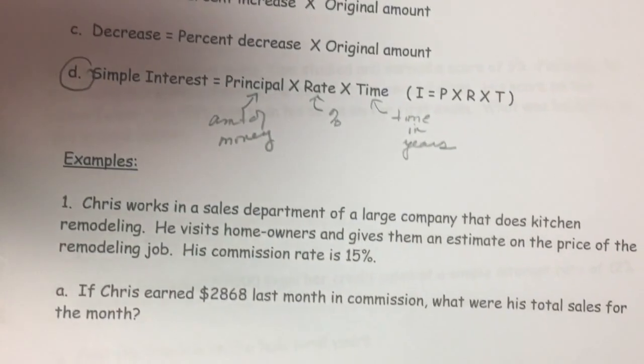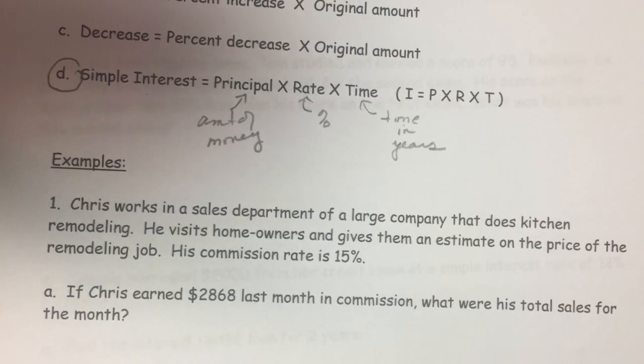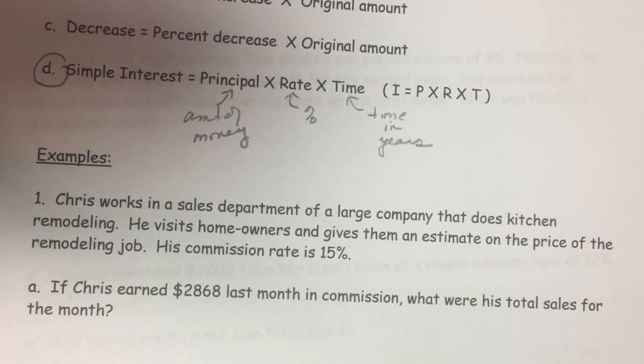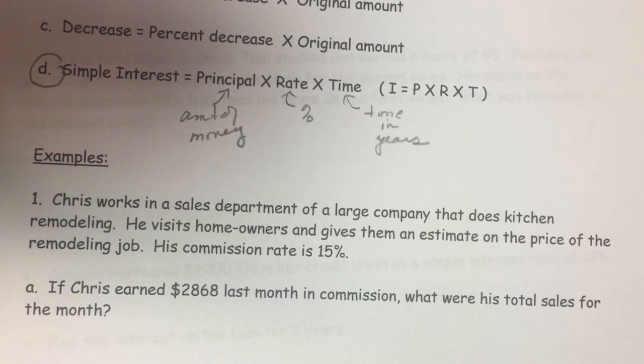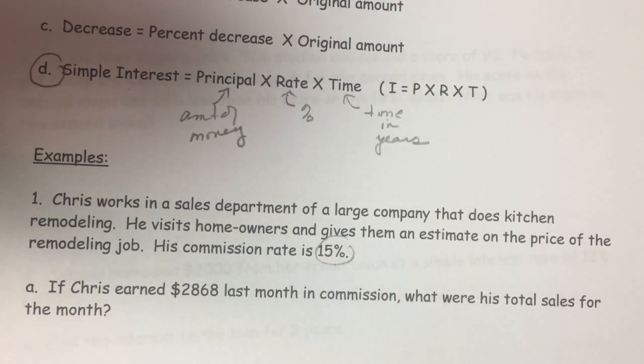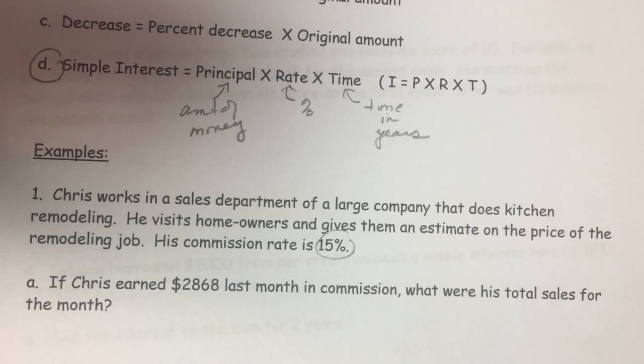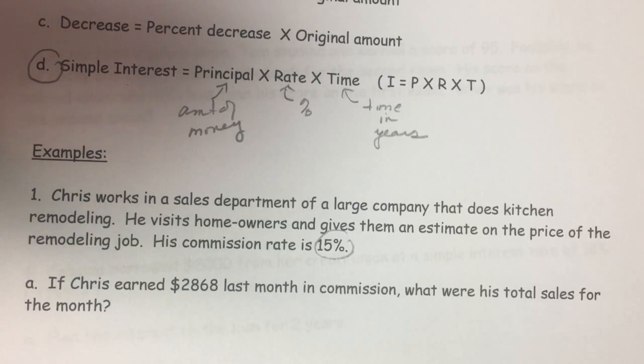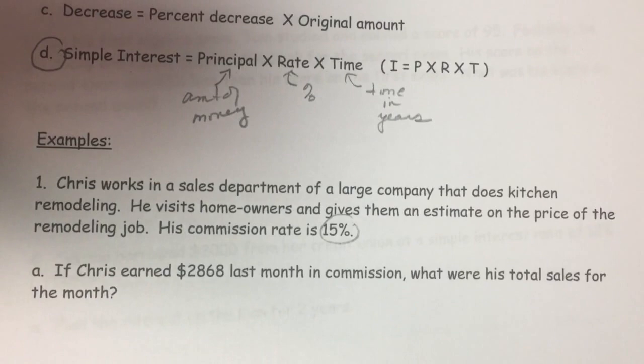All right, so let's go ahead and let's do example 1. So Chris works in a sales department of a large company that does kitchen remodeling. He visits homeowners and gives them an estimate on the price of the remodeling job. His commission rate is 15%. If Chris earned $2,868 last month in commission, what were his total sales for the month? So we are going to use that formula in A.